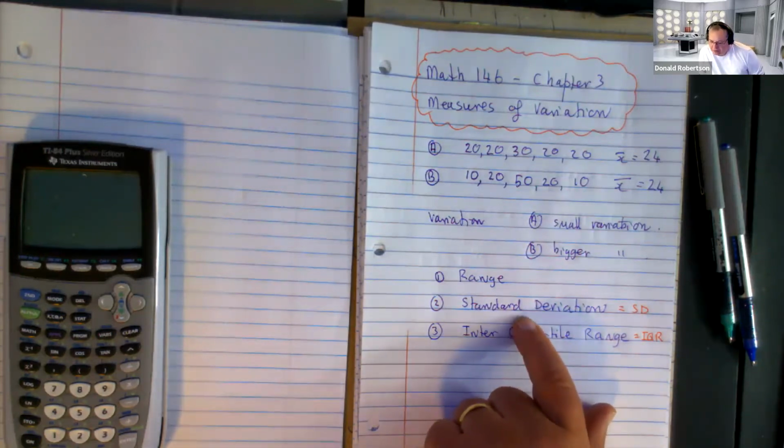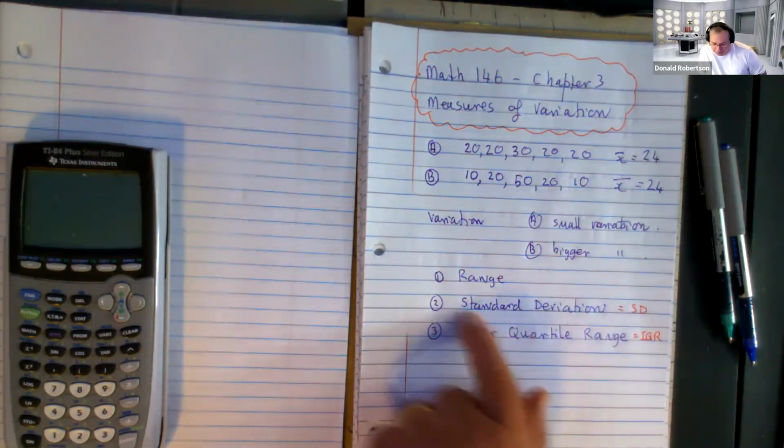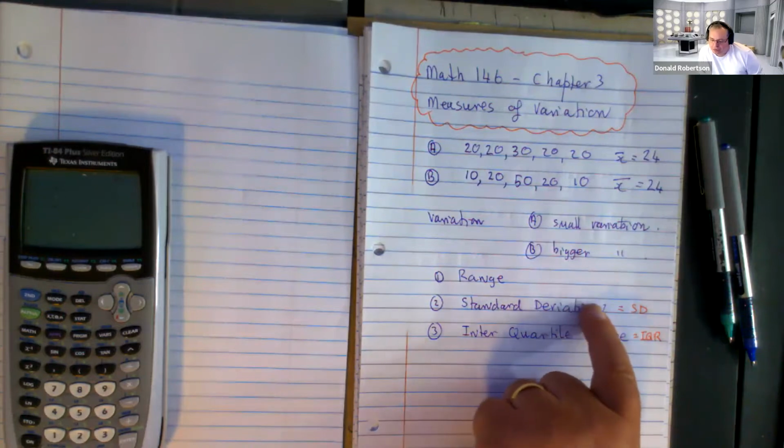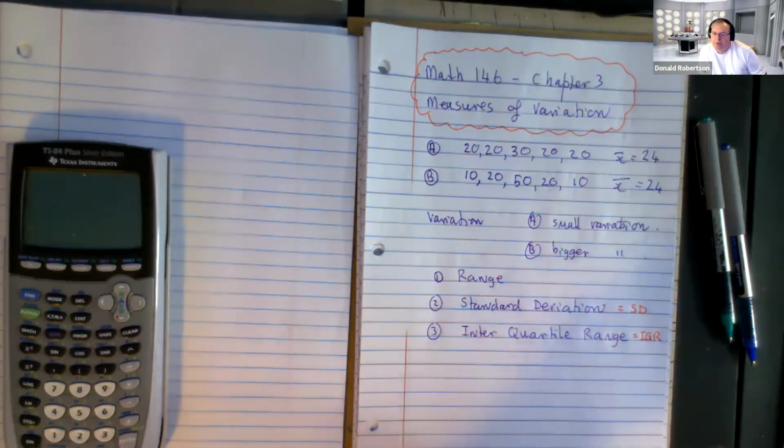And standard deviation in particular, out of the 3, is the most useful number that we will use in statistics, because there's lots of things you can use this number for to predict other things about your data set that you might not be able to do otherwise.